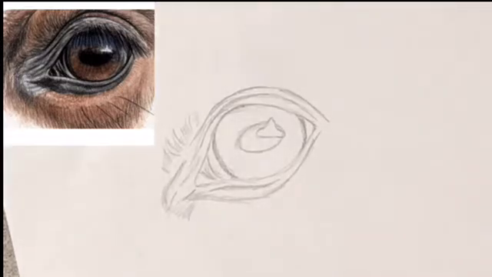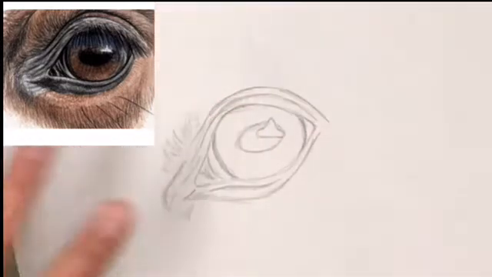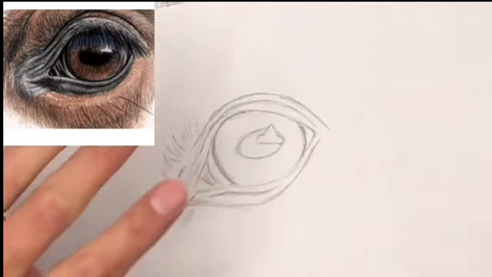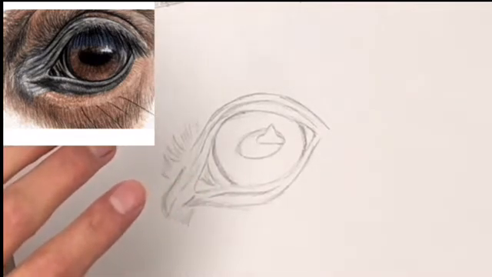The area around the eye, we're going to focus on doing in black and white with pencil or with pen and ink. But the eye part in general, we're going to actually work on doing with color.